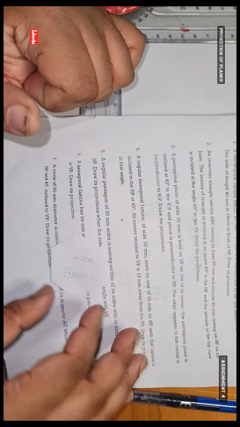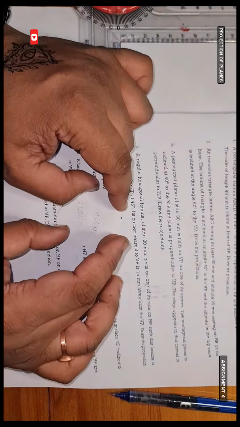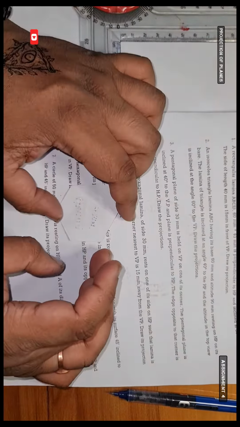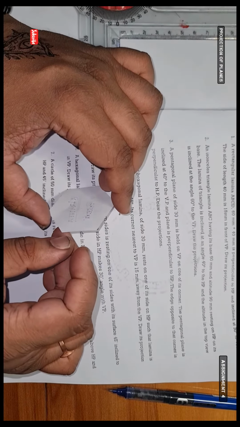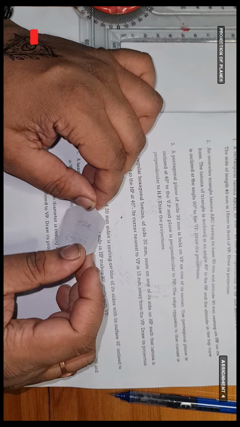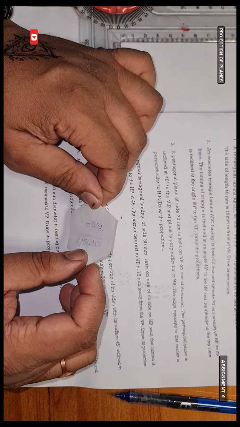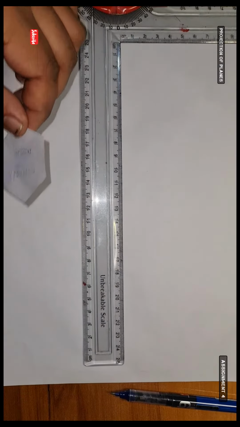So for this we have to make the hexagon something like this. Then we put it at a height of 25 mm, and then we rotate the lamina to VP. Okay, let's see it.